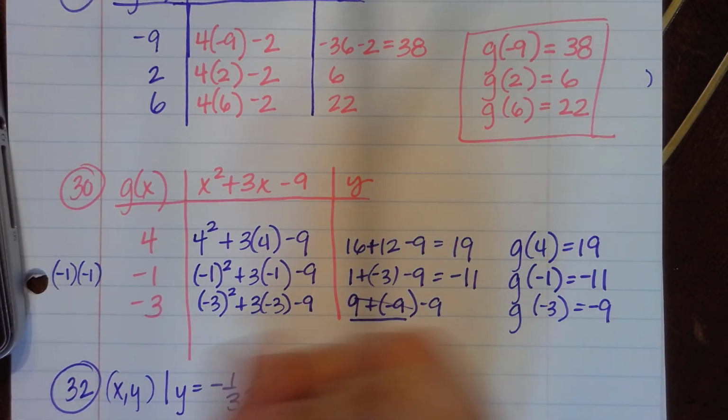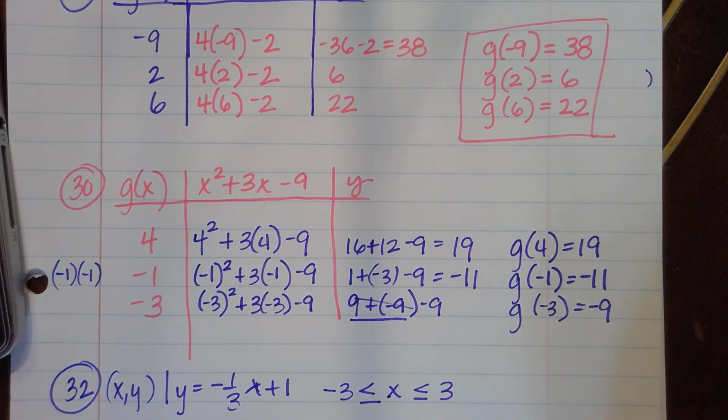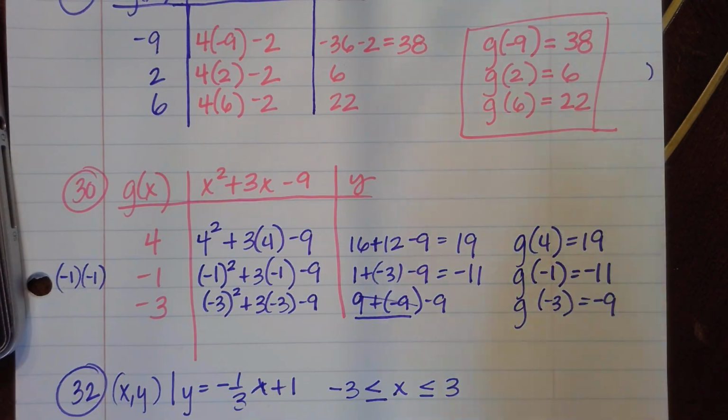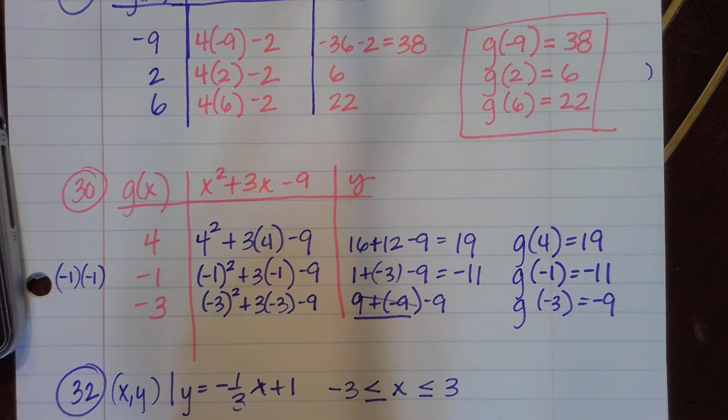This is our function. So when I'm naming my possible x's, let's put them over here.